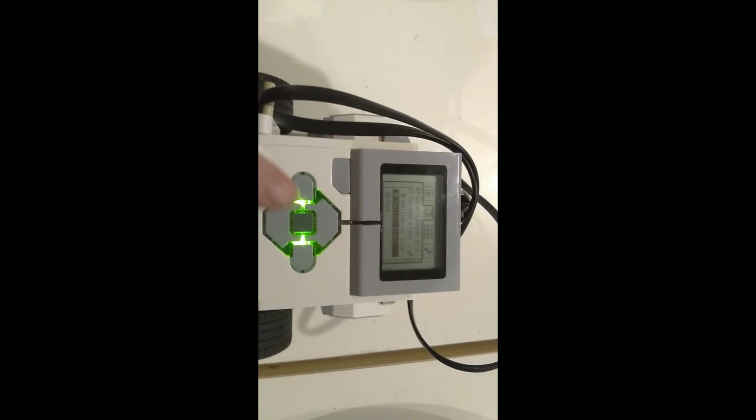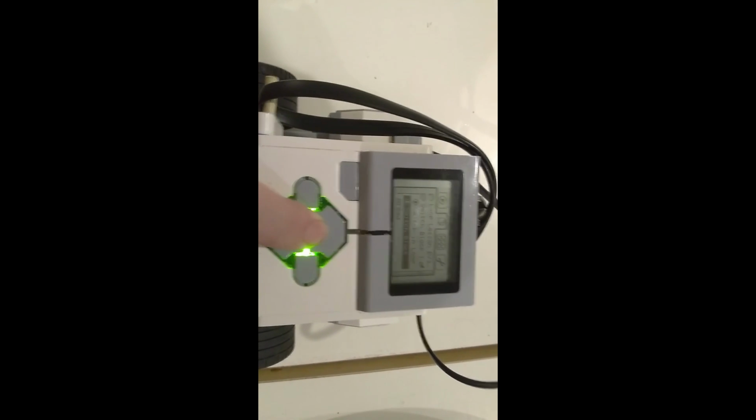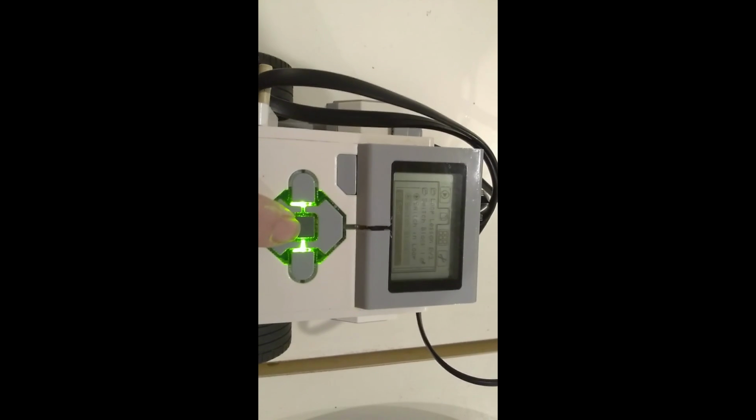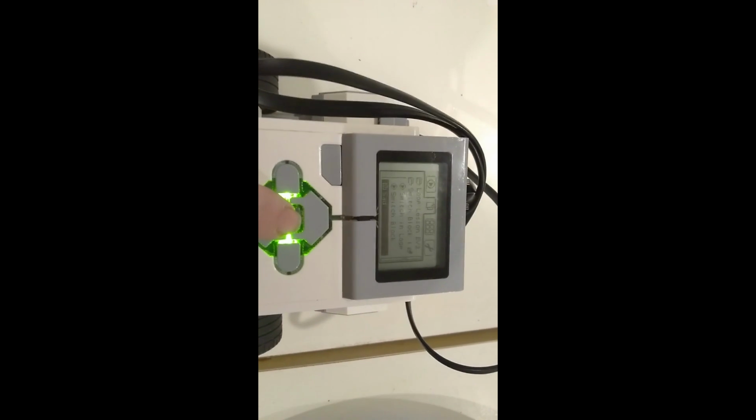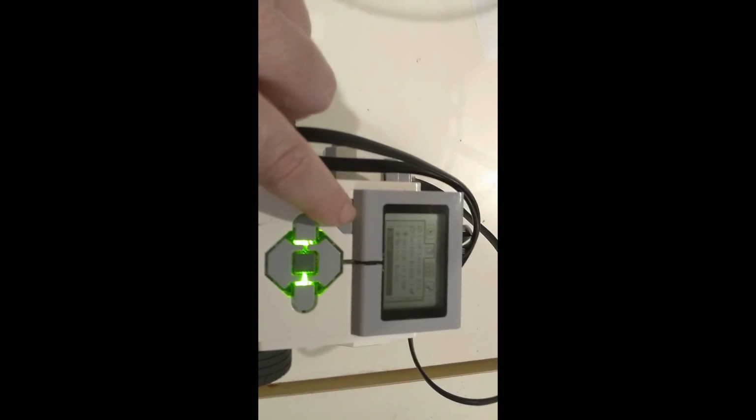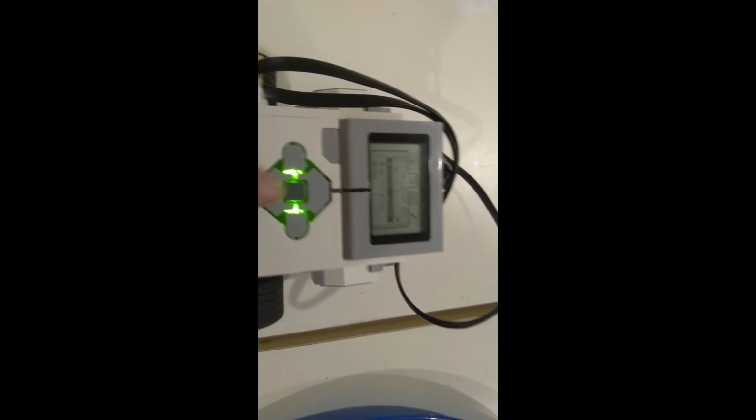Here is the switch block program without a loop, and it's never going to change. Okay. Here is the switch block program with a loop.